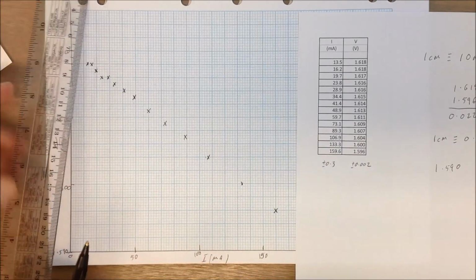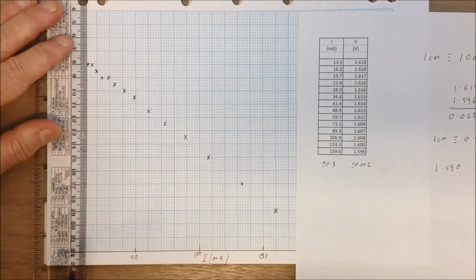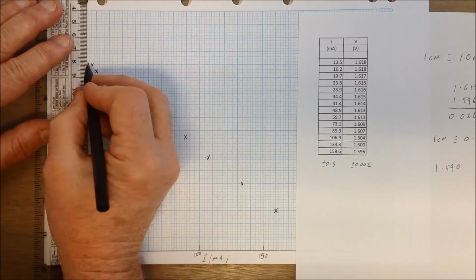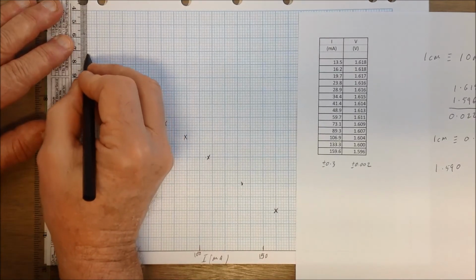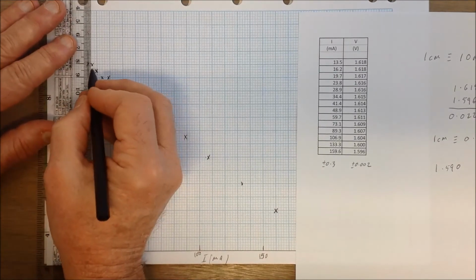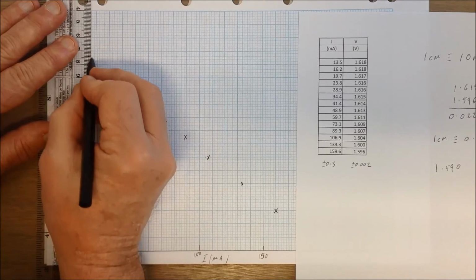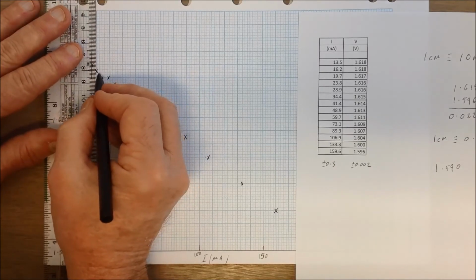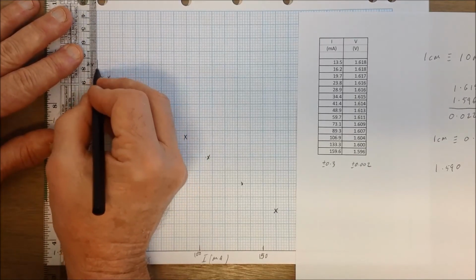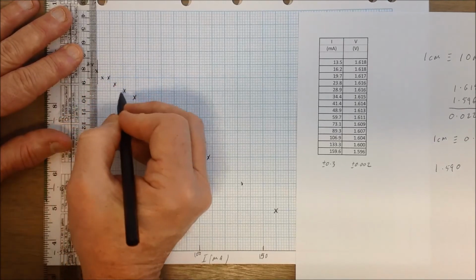And so for each data point now, we can plot some error bars. They're basically plus or minus 1 centimetre.